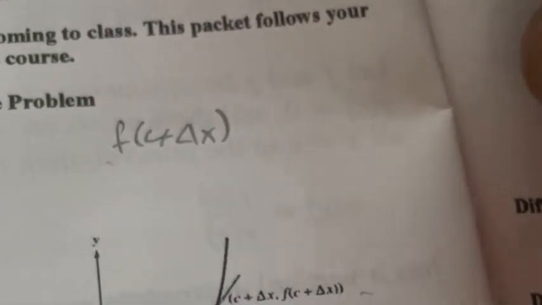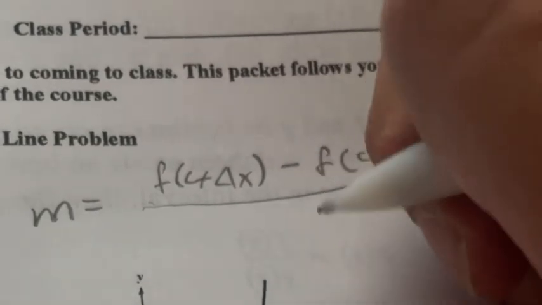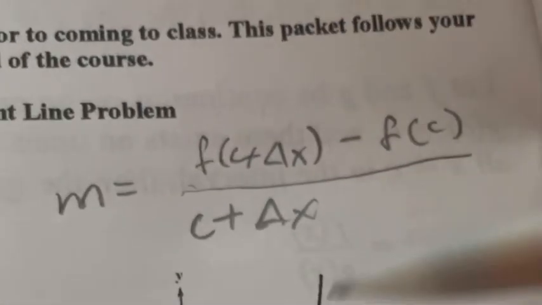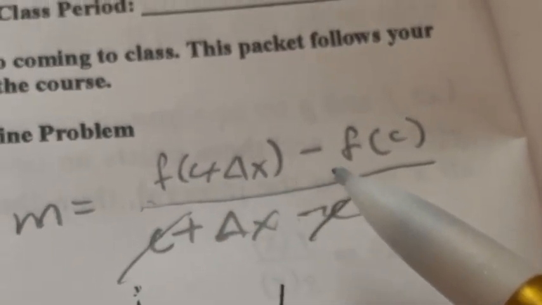So we'll take f of c plus delta x and subtract y1, which is f of c, and we put an m equals so that we know it's the slope, over x2, which is c plus delta x, minus c, which is going to cancel out, and it becomes f of c plus delta x minus f of c over delta x.